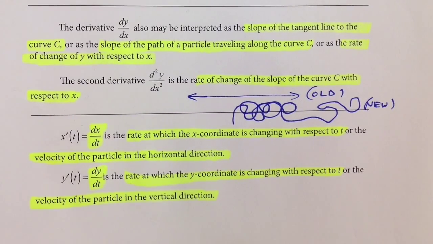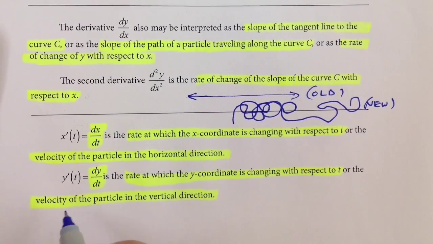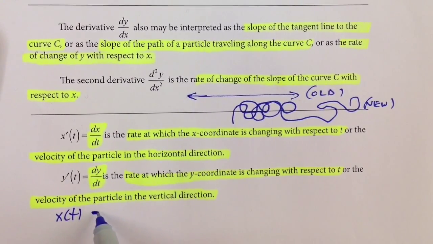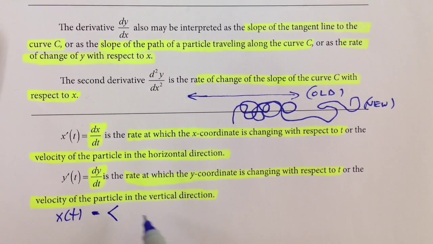So anyway, some of the things that I want you to make sure you understand here is that we can define our position as a vector. So we're going to organize our parametric equations, and we're going to define our position as s, sorry. So the position, velocity, and acceleration will be expressed as vectors.